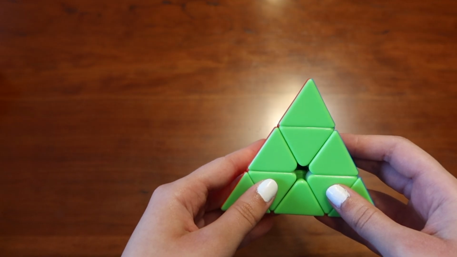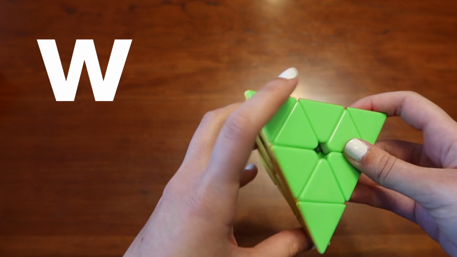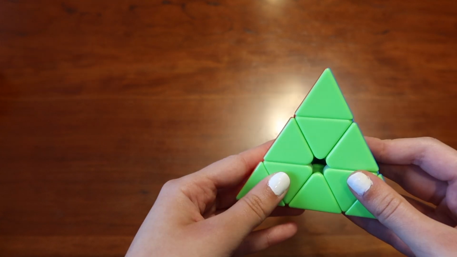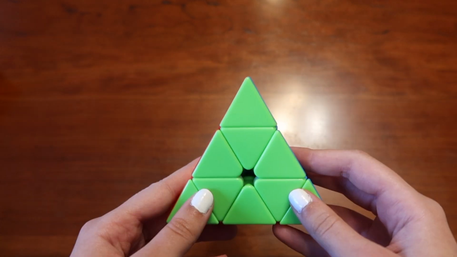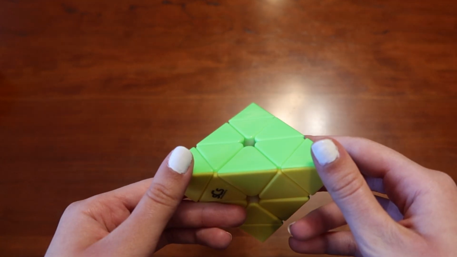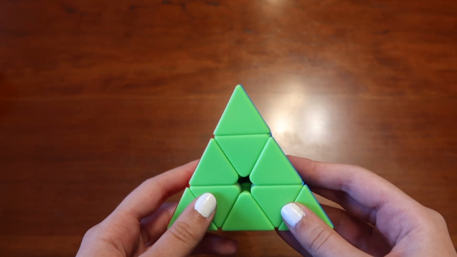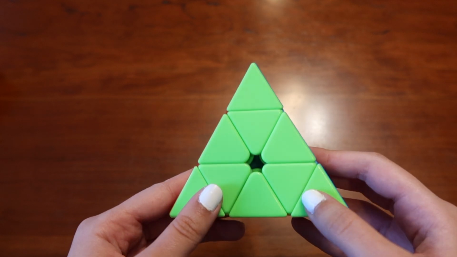Occasionally in algs, you may see a W after a letter. This just means to turn an entire face. For instance, an Rw would mean turning the entire right face. For Pyraminx, the scrambling orientation is green on the front and yellow on the bottom. If those colors aren't present, it should be scrambled with the lightest color on the bottom and the darkest color on the front.